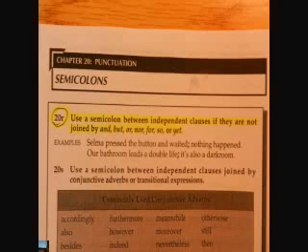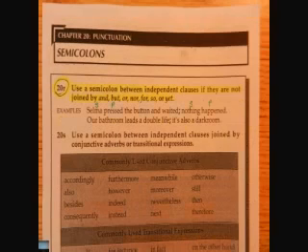Selma pressed the button and waited; nothing happened. The reason why the semicolon is there is because there are two subjects and predicates in this sentence. Please mark the subjects and the predicates. Selma is a subject, pressed is a predicate. After the semicolon you have nothing is the subject and happened is the predicate.